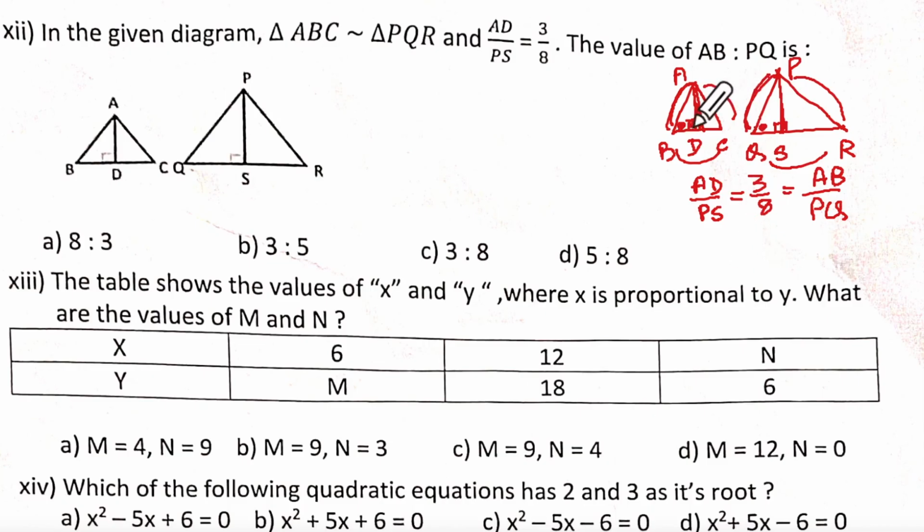And this is 90 and this is also 90. So this chota triangle and this chota triangle are also similar. So AB upon PQ will be the same as AD upon PS, and that equals BD upon QS. So 3 upon 8 is the correct option.